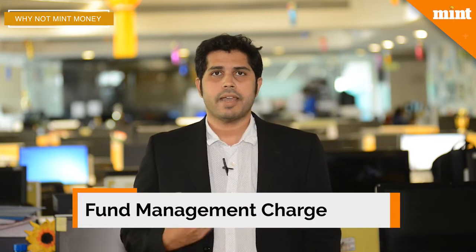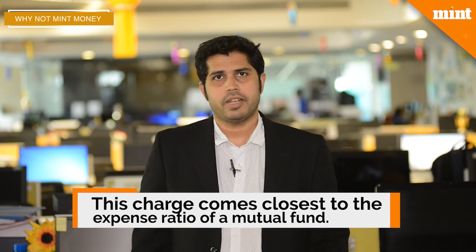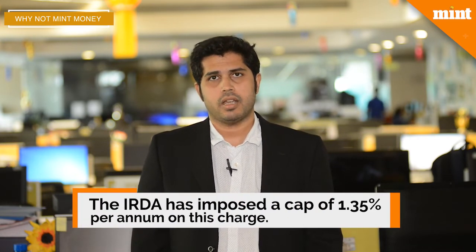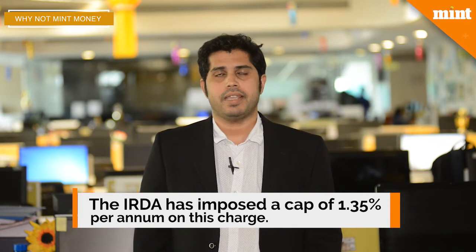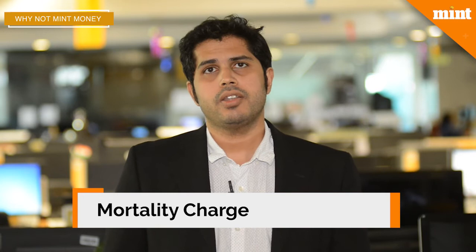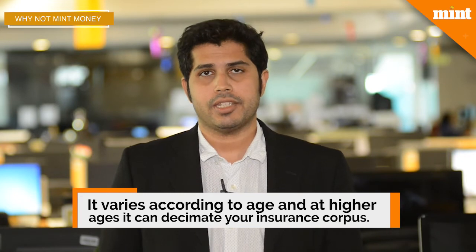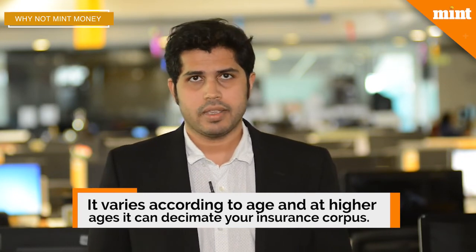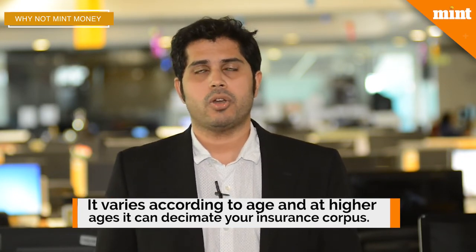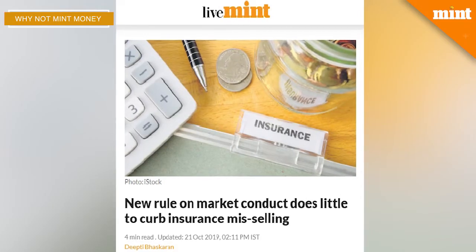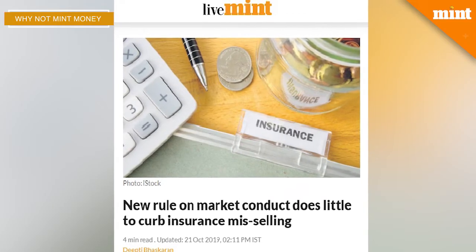Then there is fund management charge. This is the closest figure you can find to the expense ratio of a mutual fund. The IRDA has capped this charge at 1.35%. Then there is mortality charge. This charge is levied on the insurance component of your policy and varies according to your age. At higher ages, it can absolutely decimate your returns. For more information, read this article by Deepthi Bhaskaran.